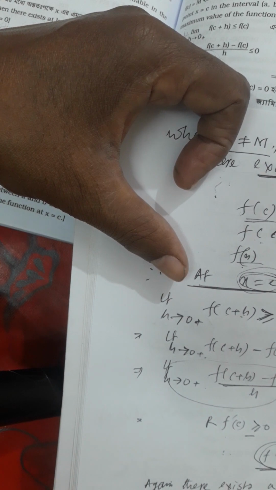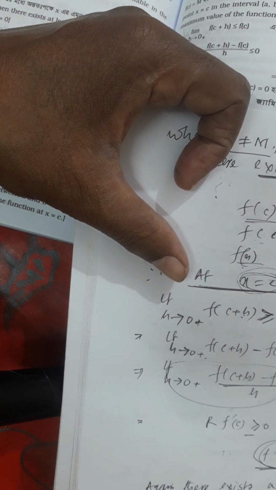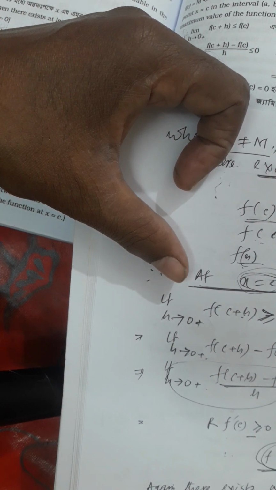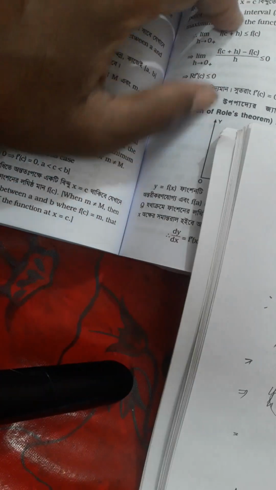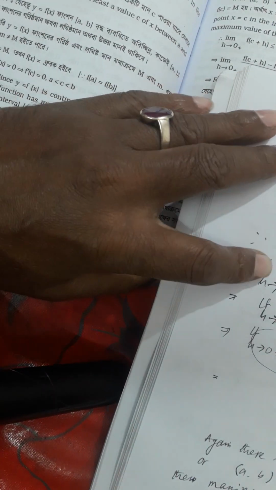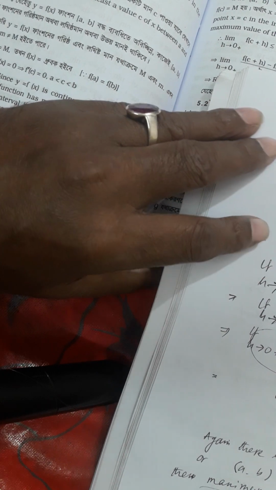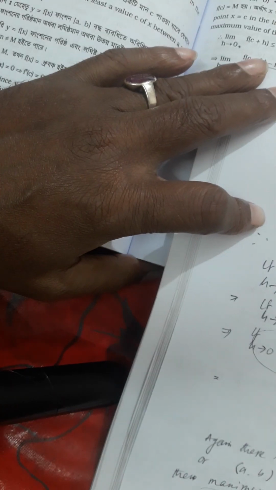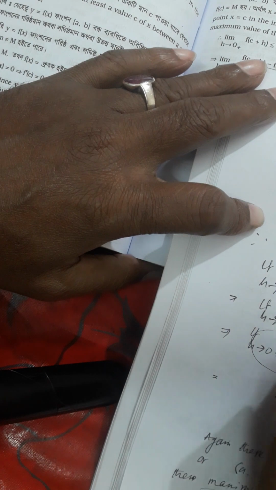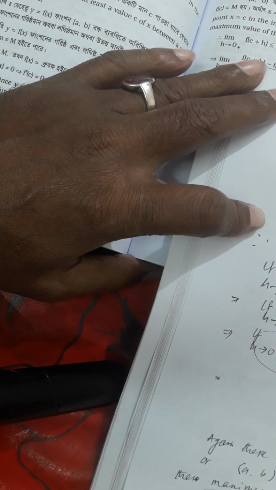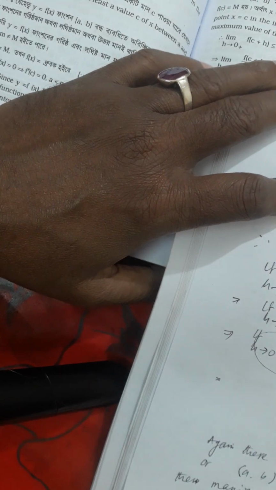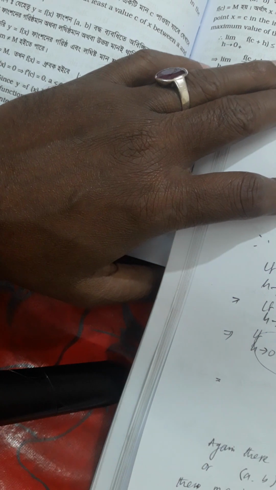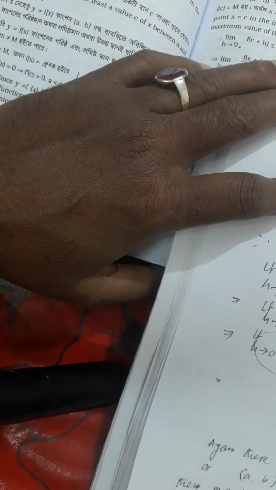Again, there exists a point x equal to c, either way, where f of c is equal to m. f of c is the maximum value at x equal to c. Again, the limit as h goes to 0 plus, f of c plus h is less than f of c, and the limit as h goes to 0 negative, f of c plus h is less than f of c.